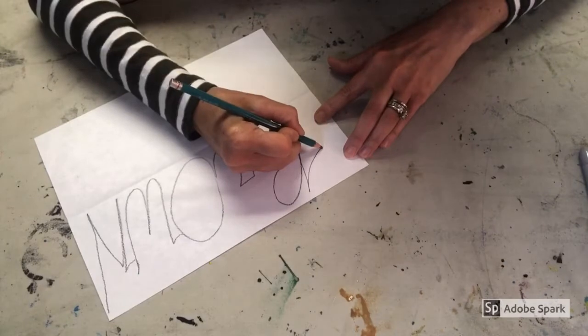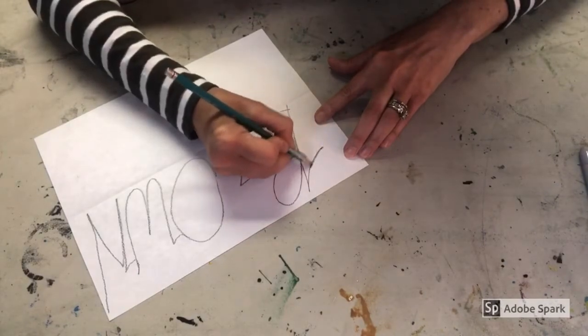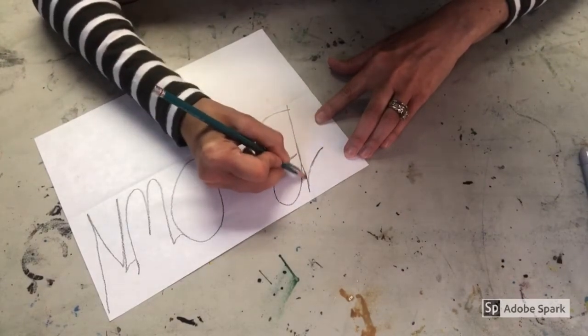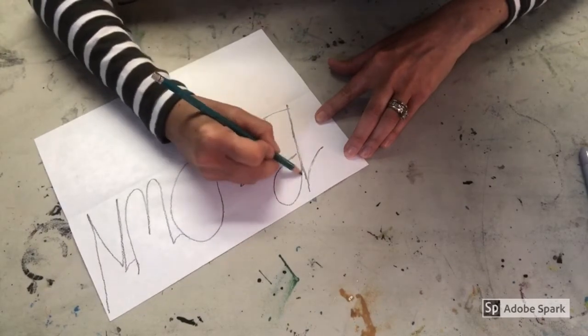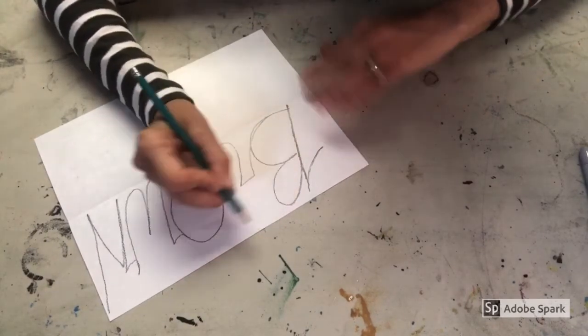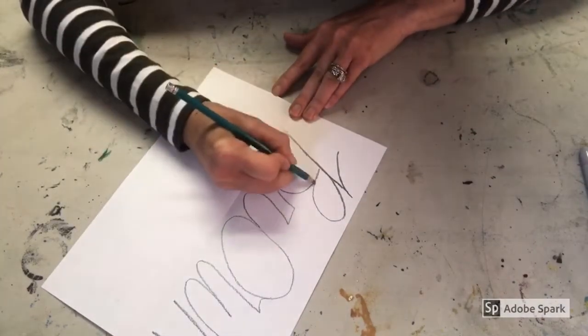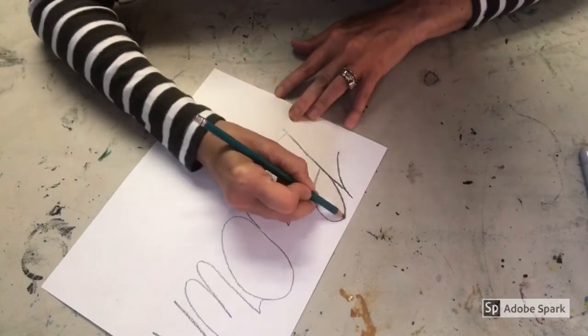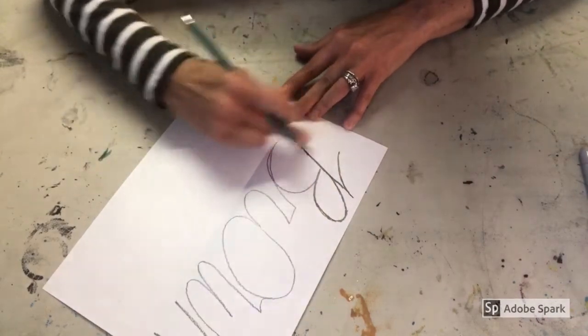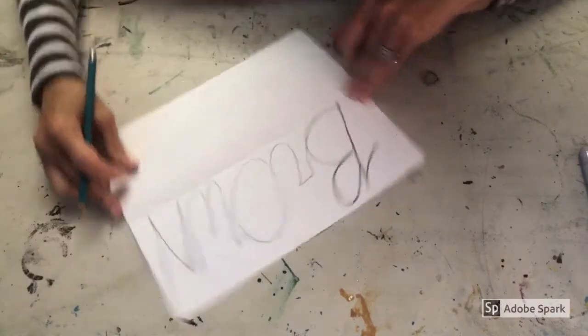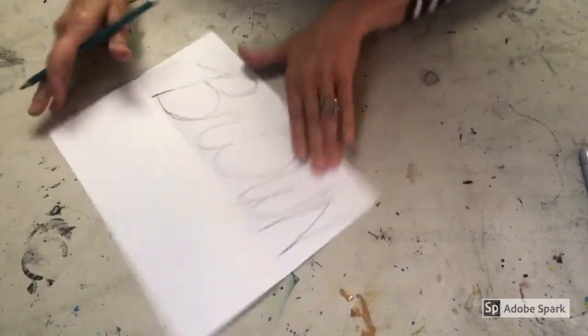Once you've written it, you're now going to take your pencil and do little small scribbles over the lettering to darken the pencil lines, just like this. It's kind of like scratching it back and forth. And that's going to fill in and build up more lead on the letters for when we make a copy of it, like this.